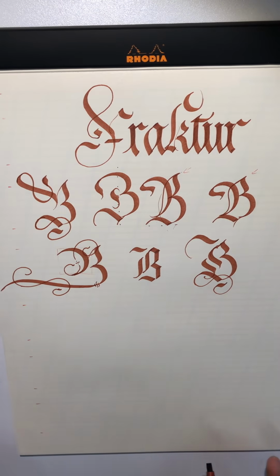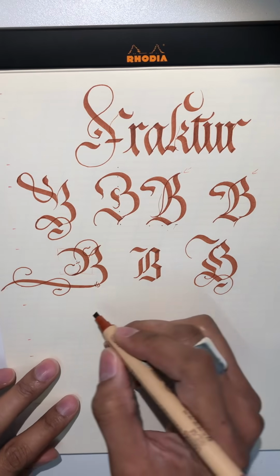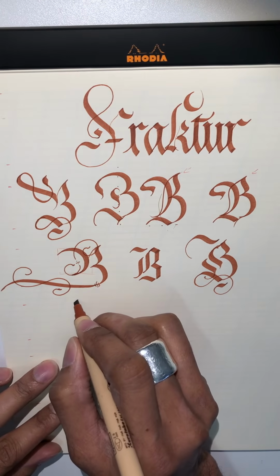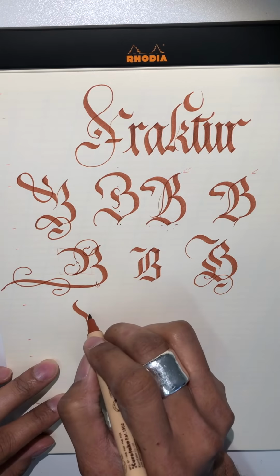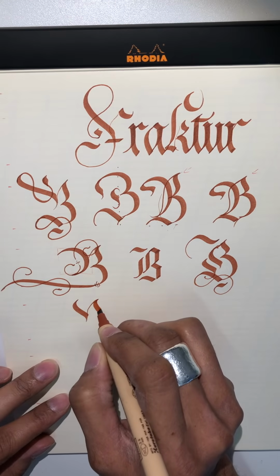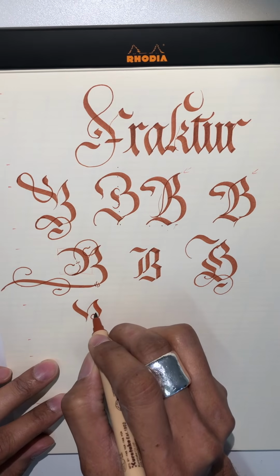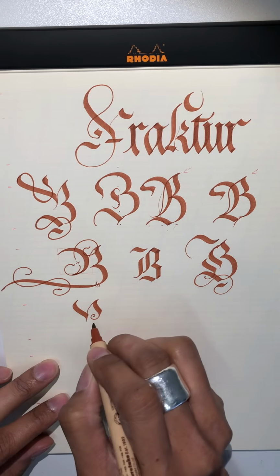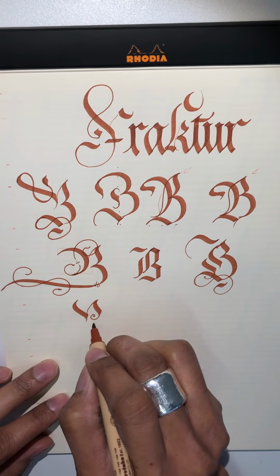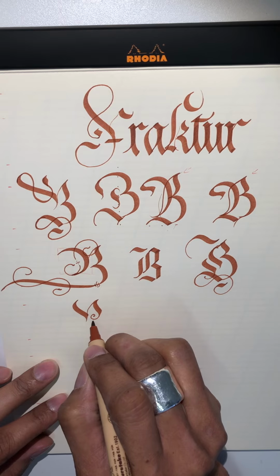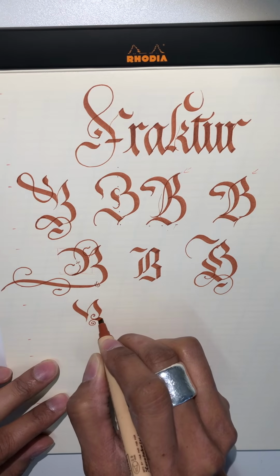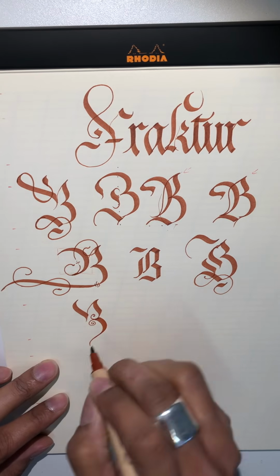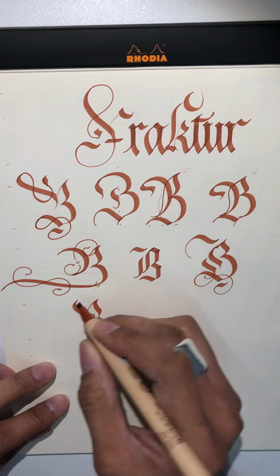This is a really technical variation. So we have 1, 2, 3. Keep it in line. 4, 5, 6, 7. Keep it vertical.